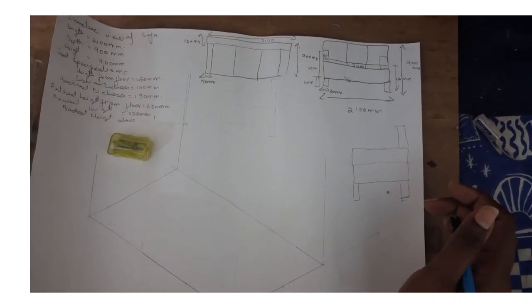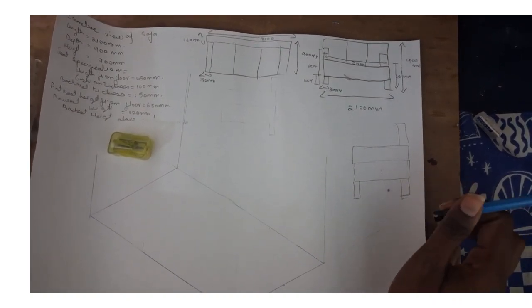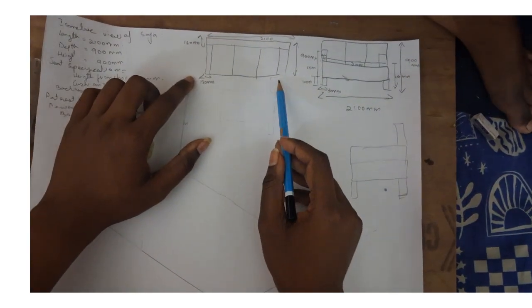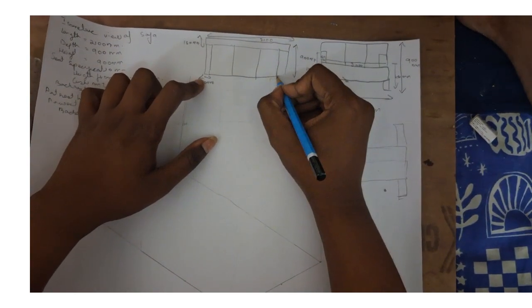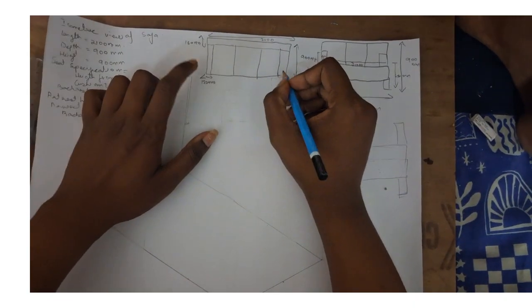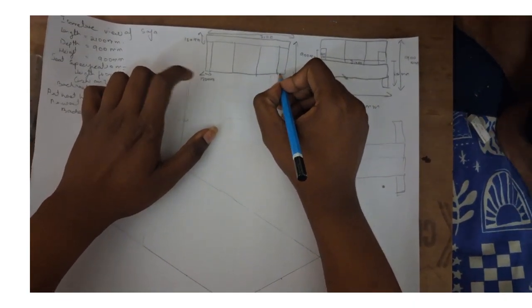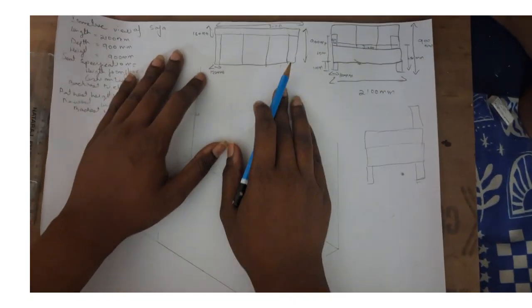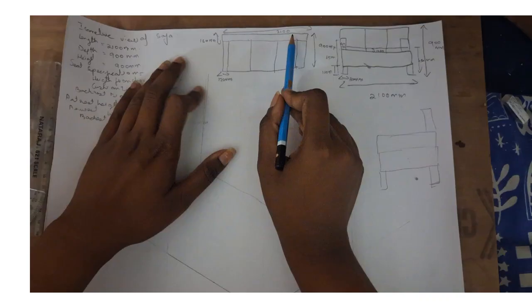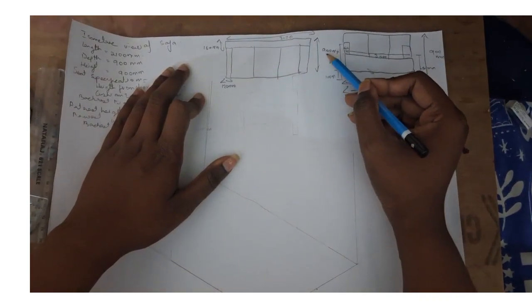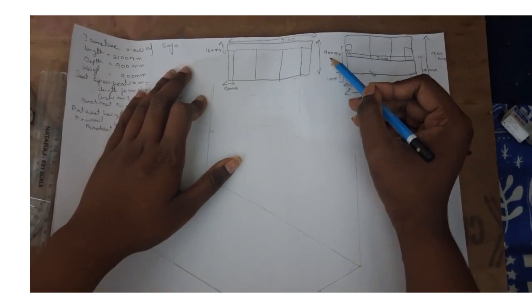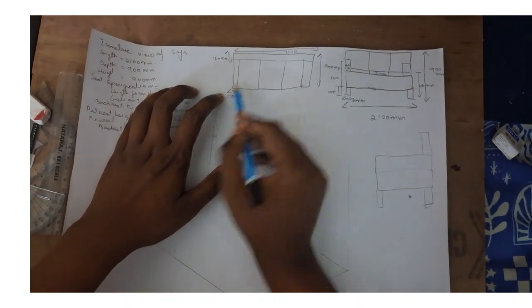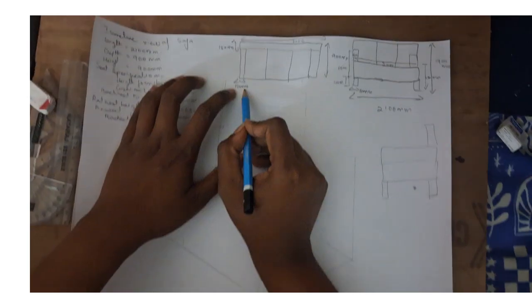Good day everyone. Now we are going to draw the isometric view of the sofa. The question is given over here and now we have to draw the top view of the sofa. From the top view we can see the seater, the armrest thickness and backrest thickness. The overall length of the sofa is 2100 mm and the depth of the sofa is 900 mm. The thickness of the backrest is 150 mm and the thickness of the armrest is 120 mm.